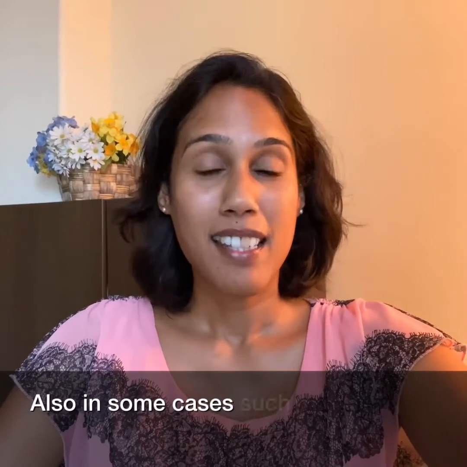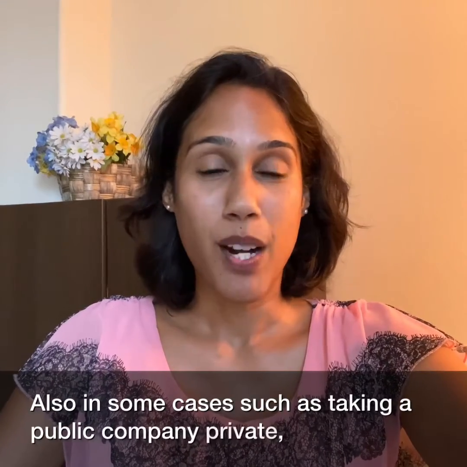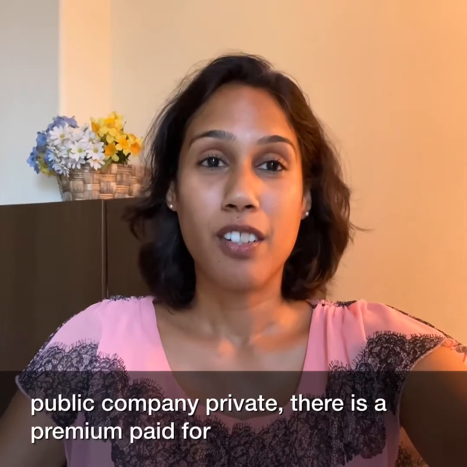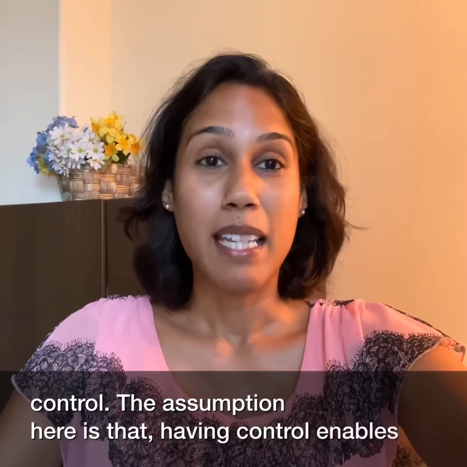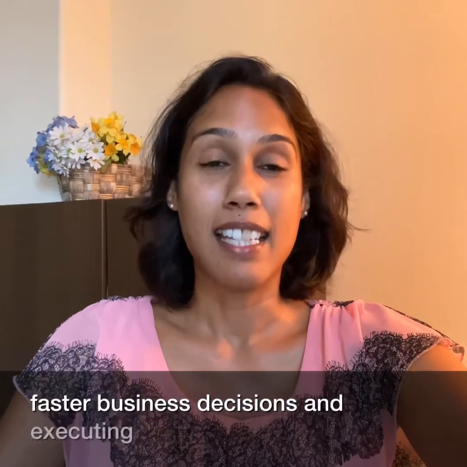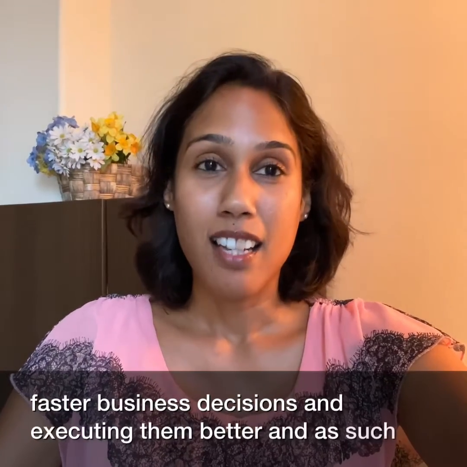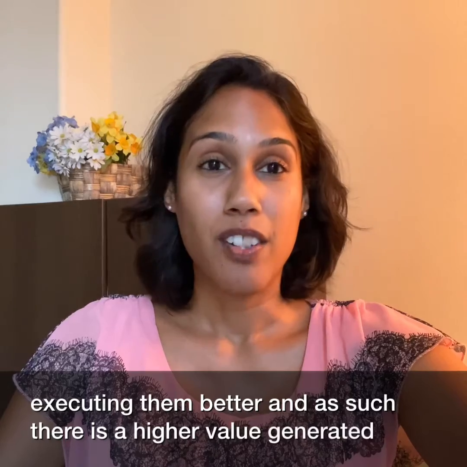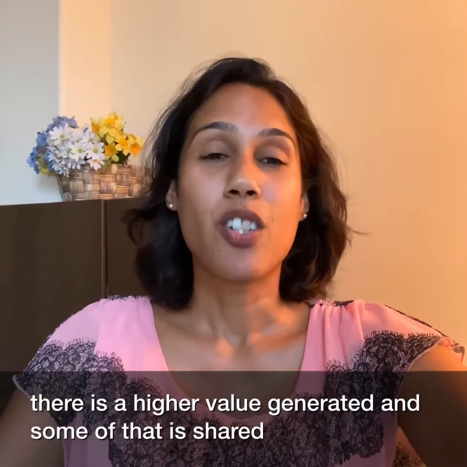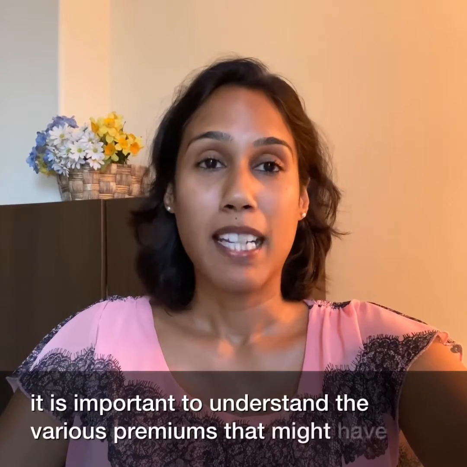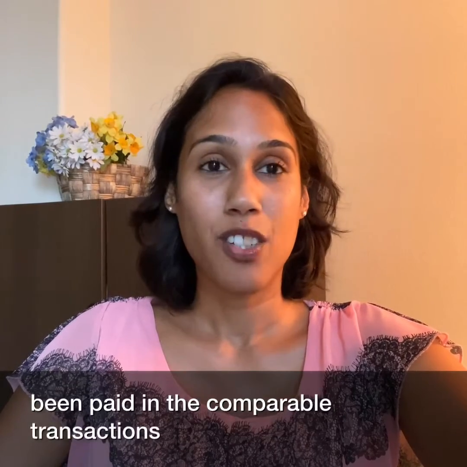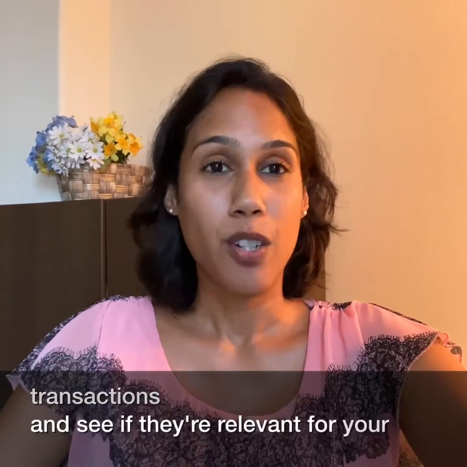Also, in some cases, such as taking a public company private, there is a premium paid for control. The assumption here is that having control enables faster business decisions and executing them better, and as such, there is a higher value generated, and some of that is shared with the seller. So it is important to understand the various premiums that might have been paid in the comparable transactions and see if they are relevant for your target.